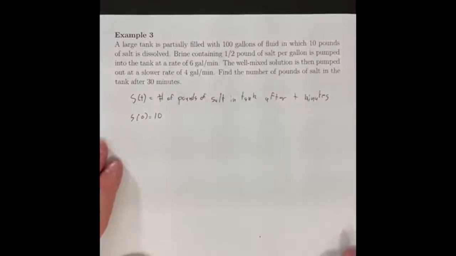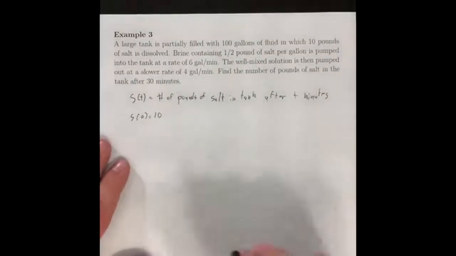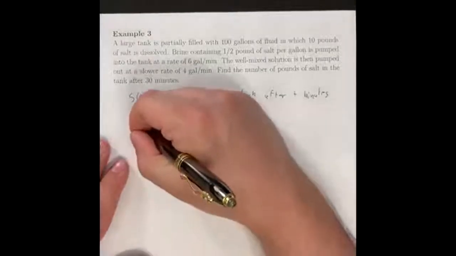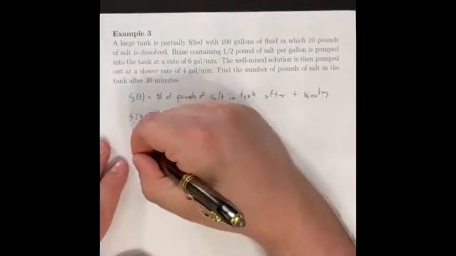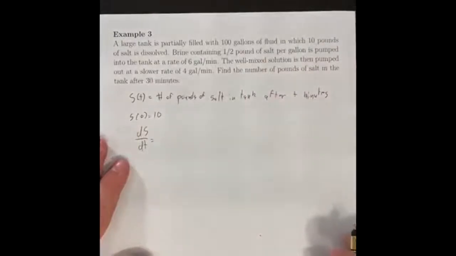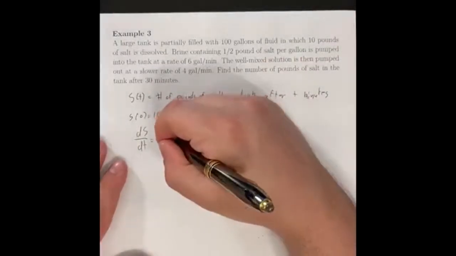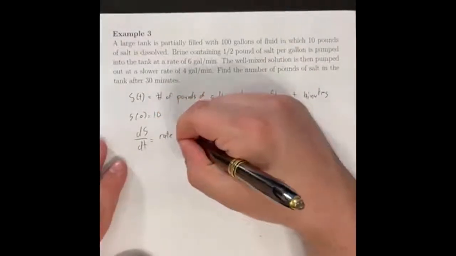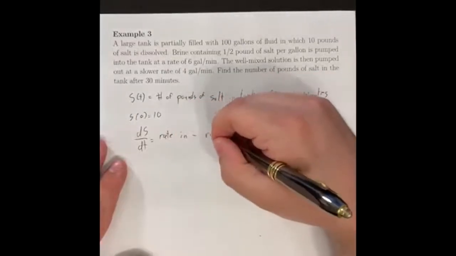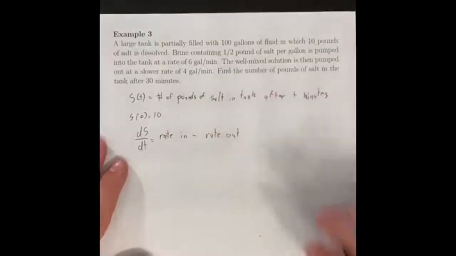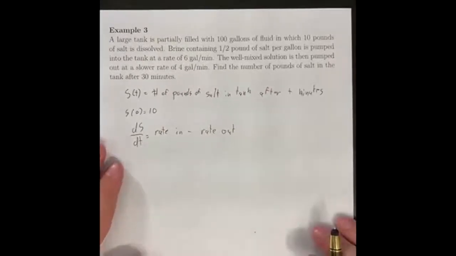And then as far as the differential equation goes, the change in the number of pounds of salt with respect to time is going to be the rate in minus the rate out. In all these problems, that's what it basically comes down to.